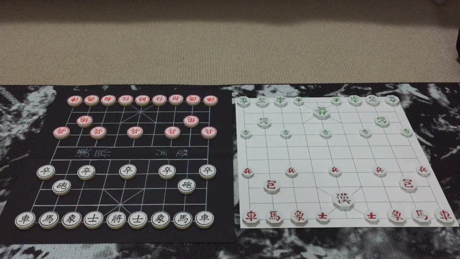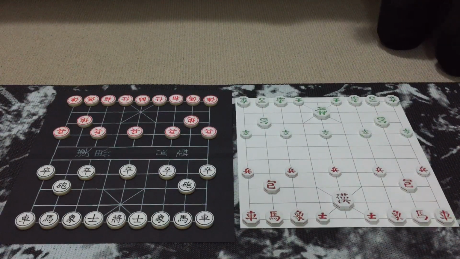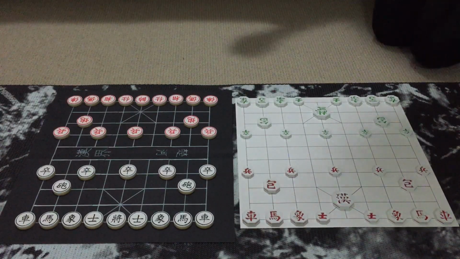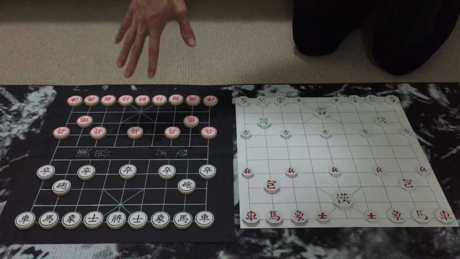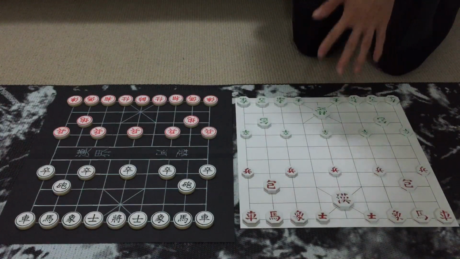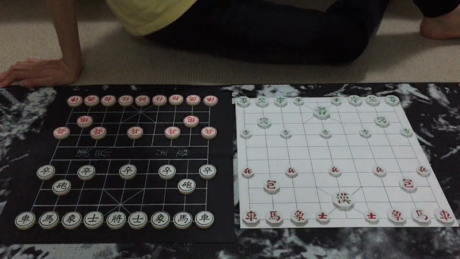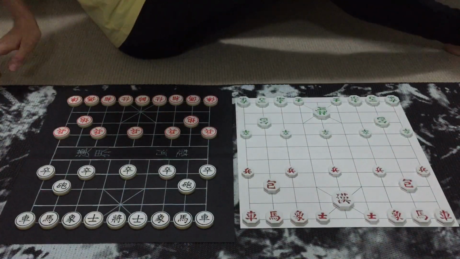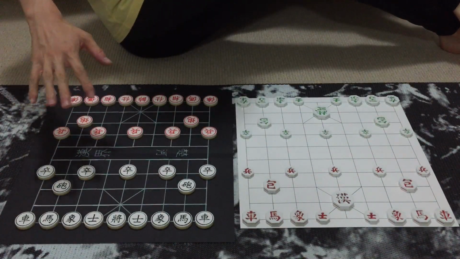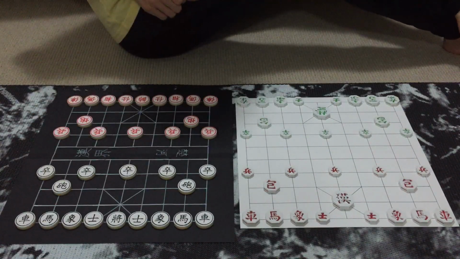This is a video of the difference between Chinese chess and Korean chess, which are also known as Xiangqi and Janggi. So let's get into the differences.